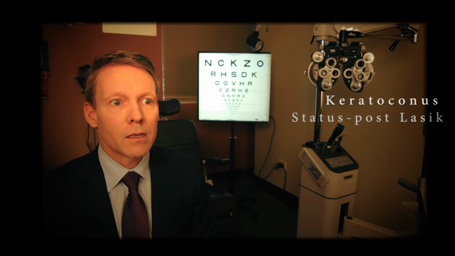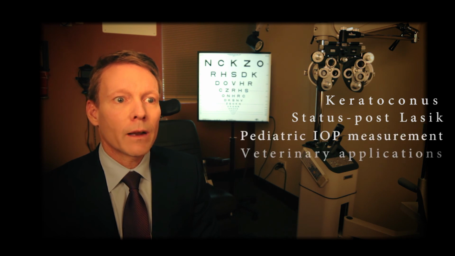Furthermore, the prism may be particularly useful in non-standard corneas such as those with diseases like keratoconus, status post LASIK, pediatric IOP measurement, and veterinary applications.